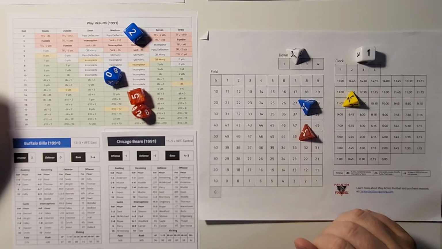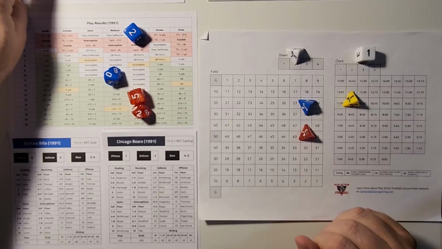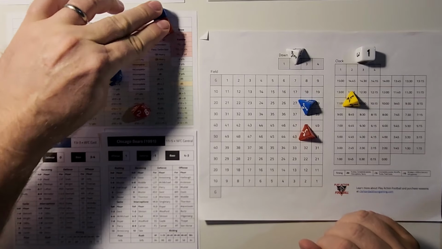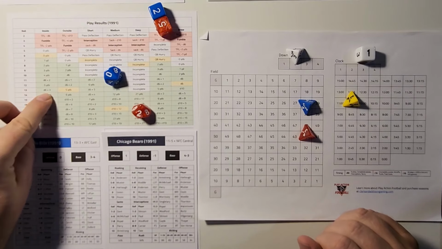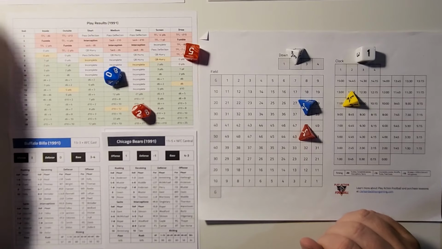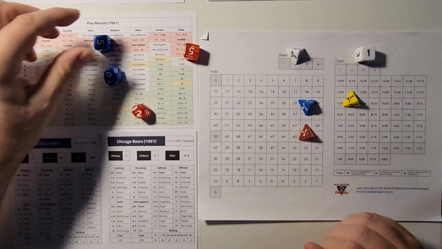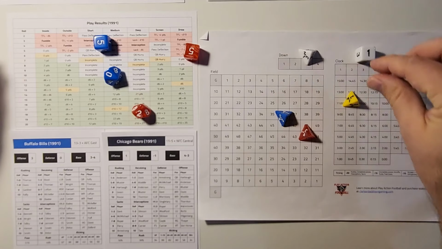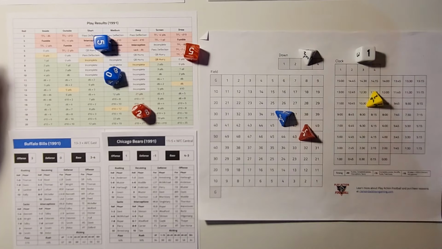Second and 10 for Buffalo. This is another inside run. And inside against that base defense, that leaves them with a +1 overall. 13 on the inside run, D6 plus 3. And that's good for 8 yards. Takes it out to the 46. And it'll be third down and 2.